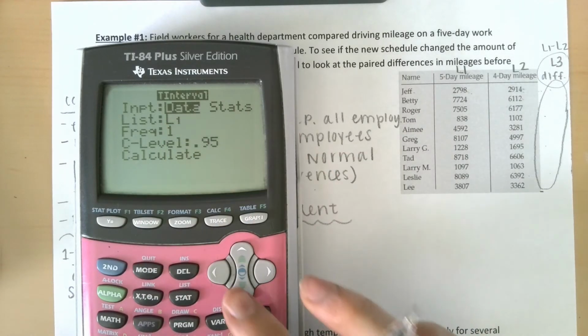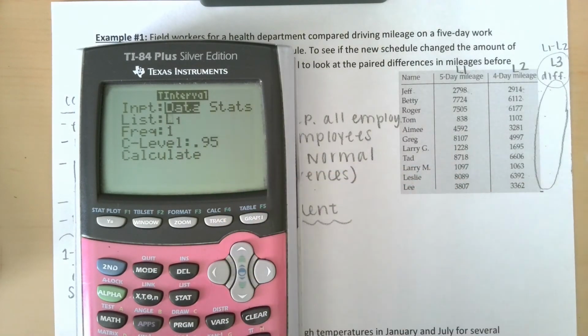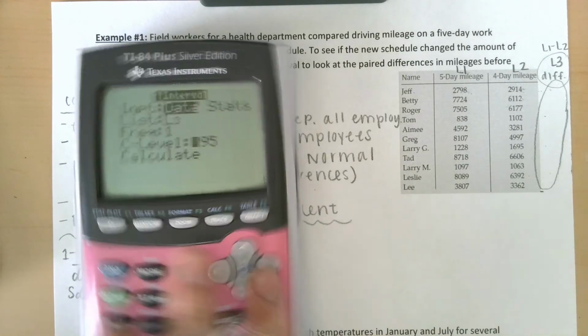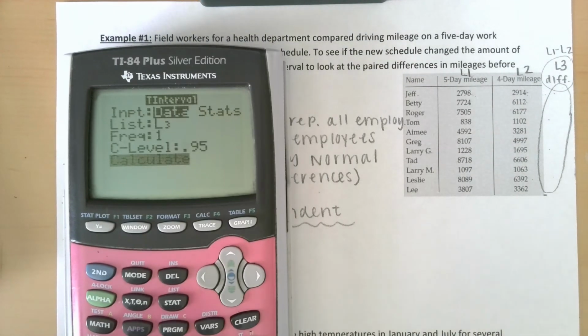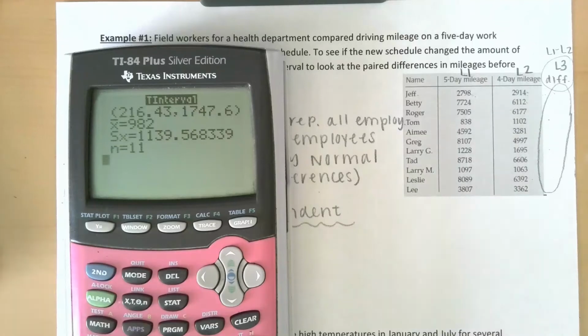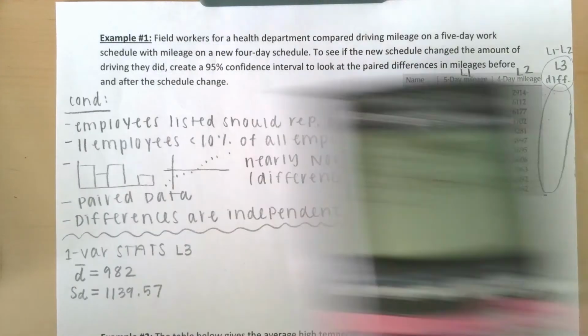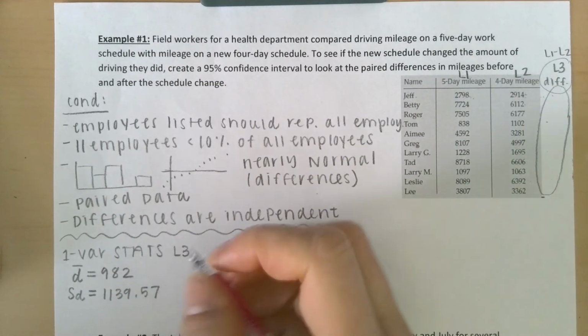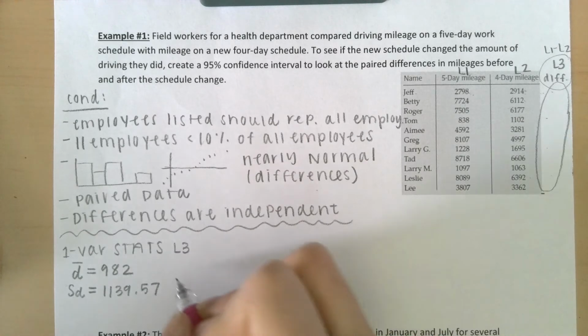Okay, my data this time is coming from L3, so make sure we change that to L3. Remember, we're really focusing on those differences. Confidence level, 95, so I'm good. So here's my interval. I'm sorry guys, I kind of jumped ahead a little bit. I don't know what I was thinking. It's been a while, you know. Spring break really got to me.